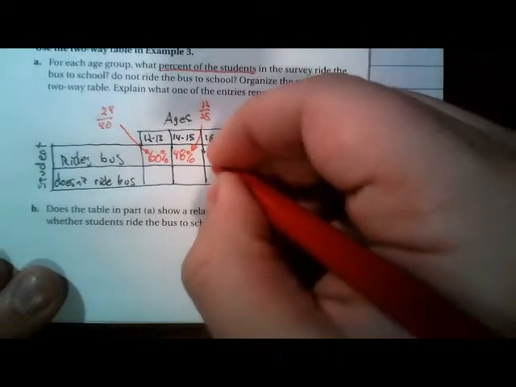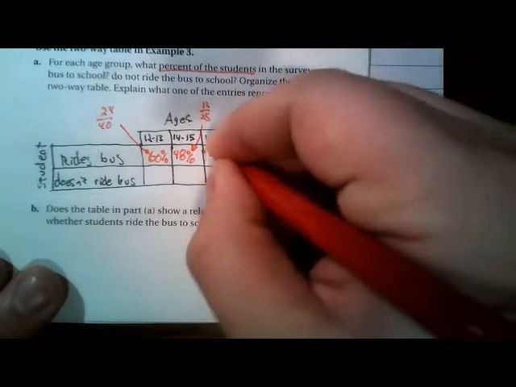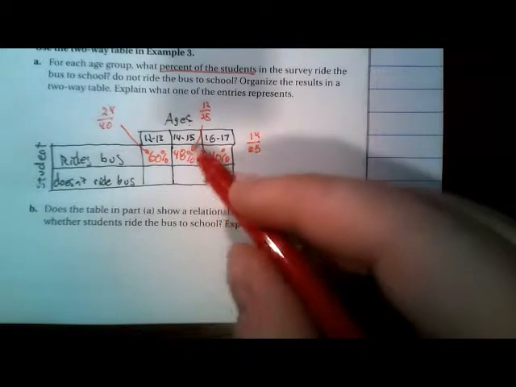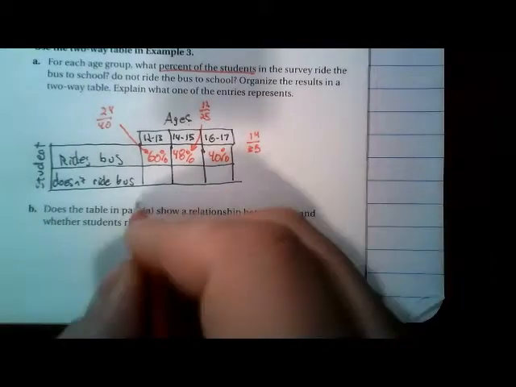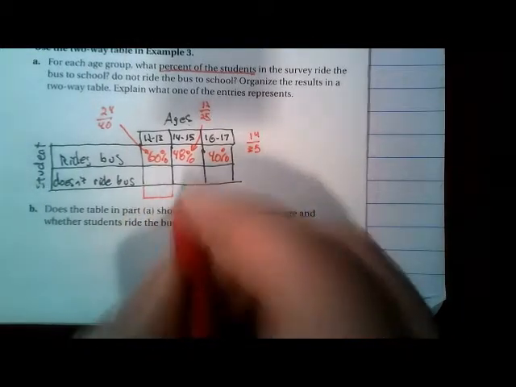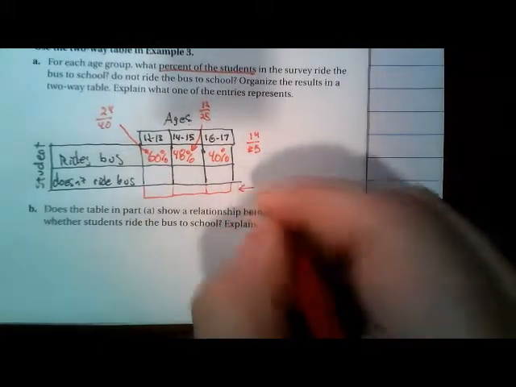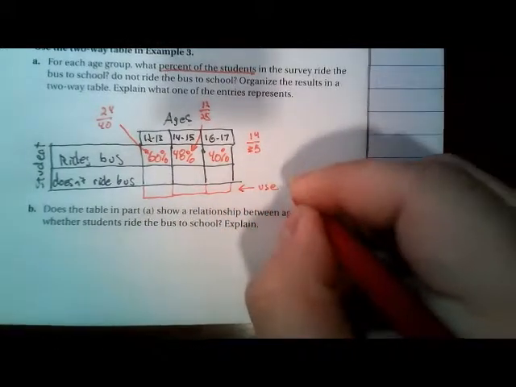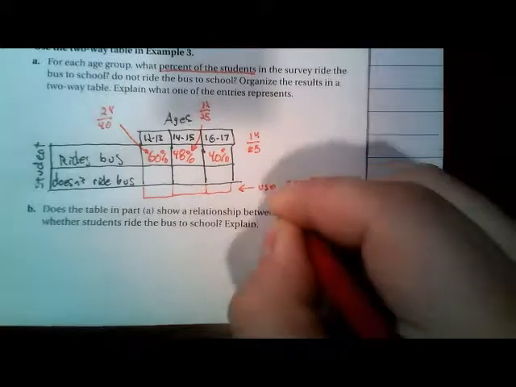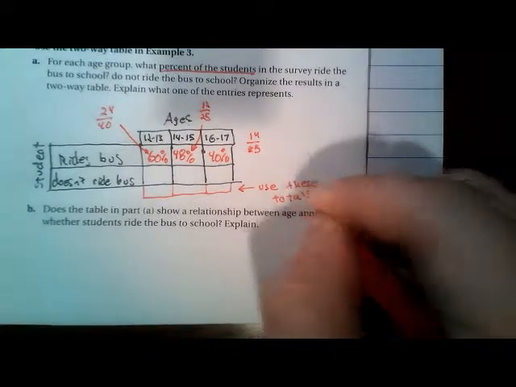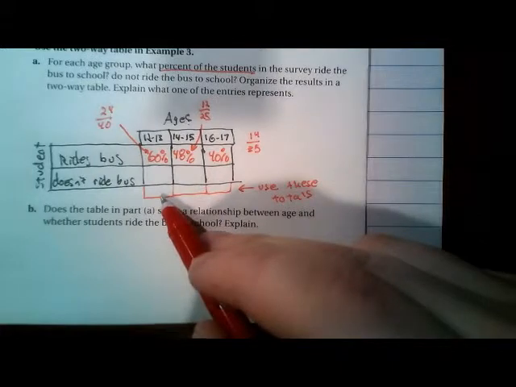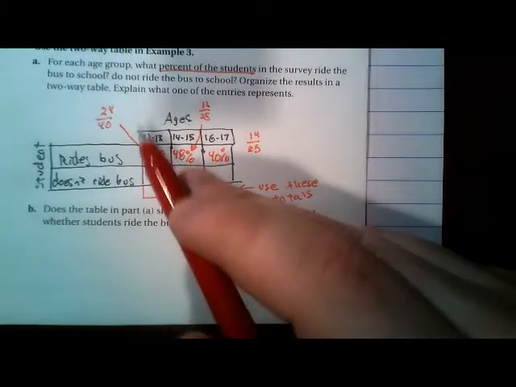That gives me 40%. So that's how I'm finding these percentages. It's the total, right? I'm using the total that's down here. Right? As my whole, and then my part comes from the table above.